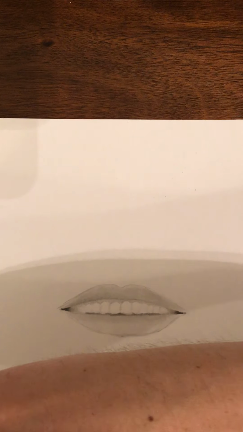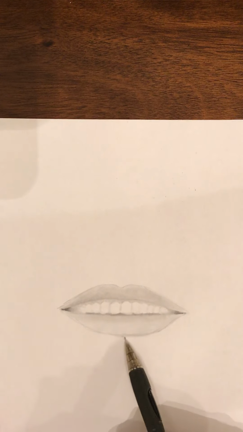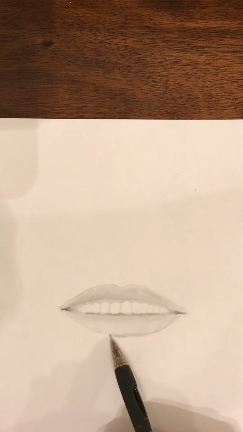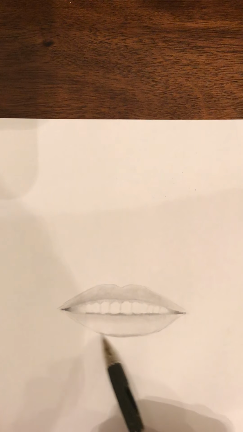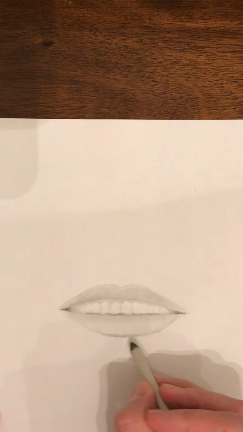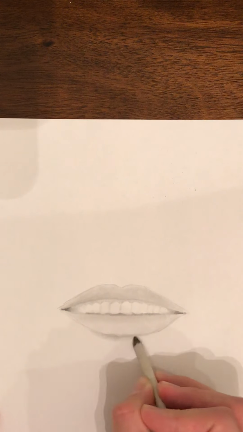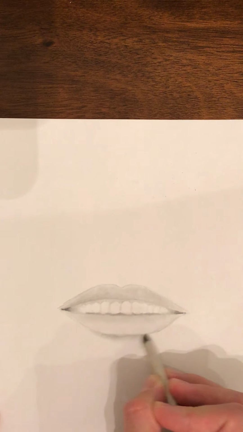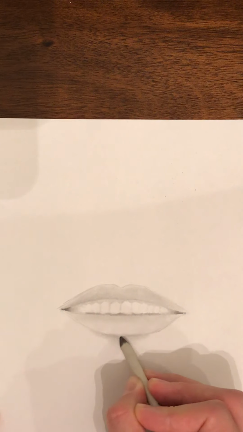And if you look at a lot of lips, there is a tiny little bit of shade underneath that bottom lip right there, if you pay attention closely. So I'm going to do that. I'm just going to put a little bit of shading underneath there with my pencil. Just a little bit, not a lot, and I'm going to fade it out with the blending stick. I'm kind of liking the way this is looking a little bit more now, fading it out.